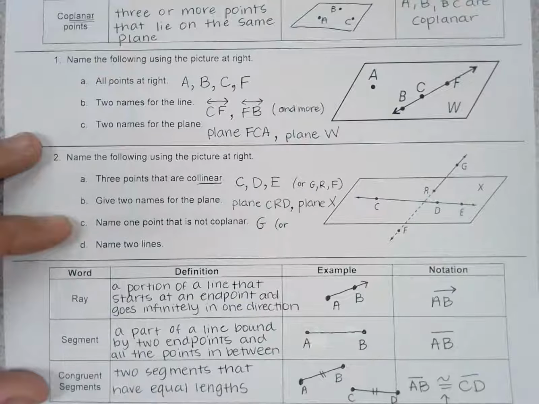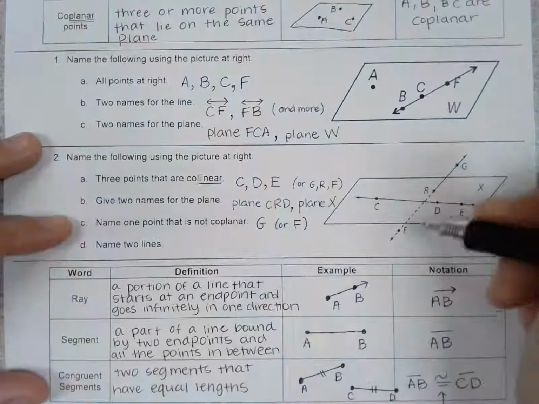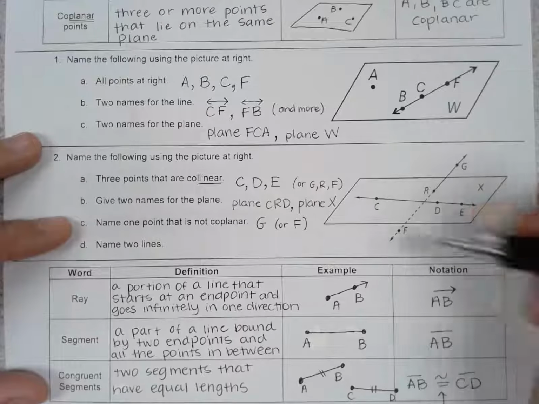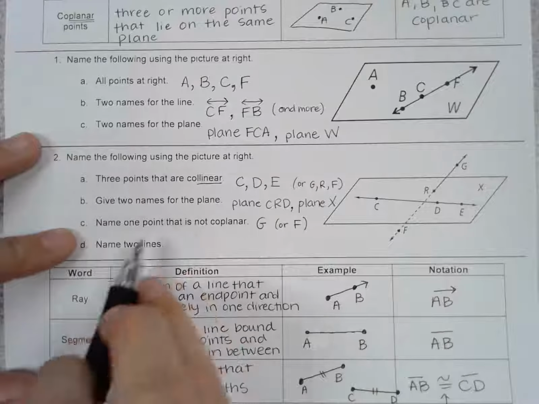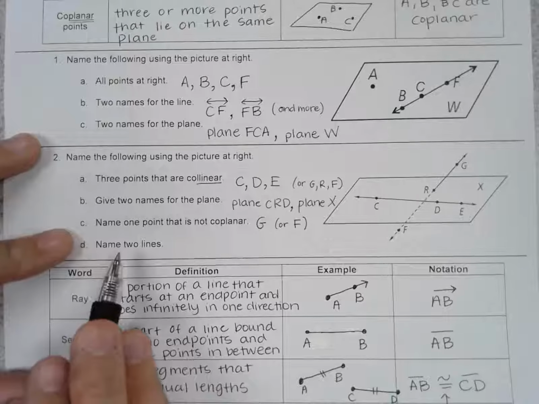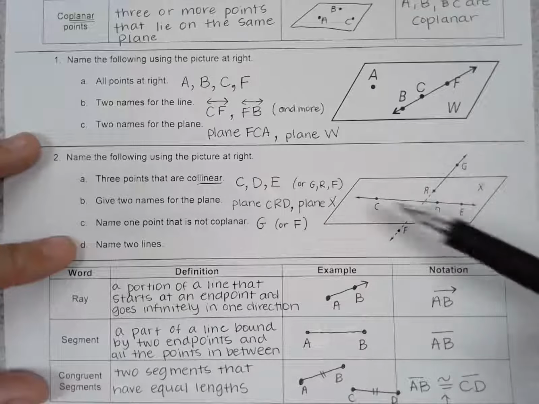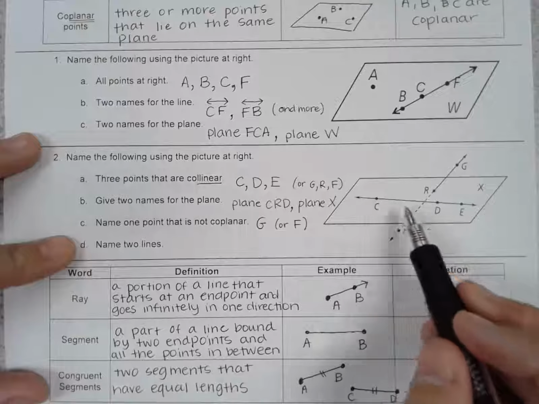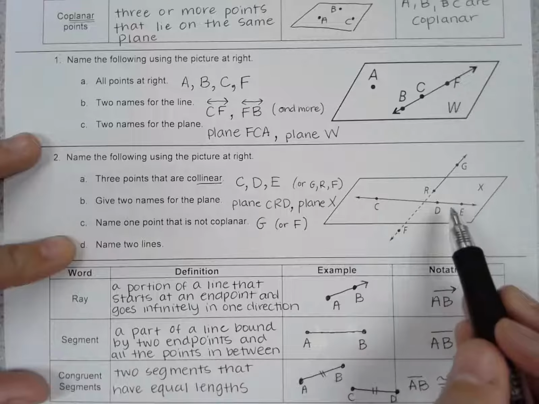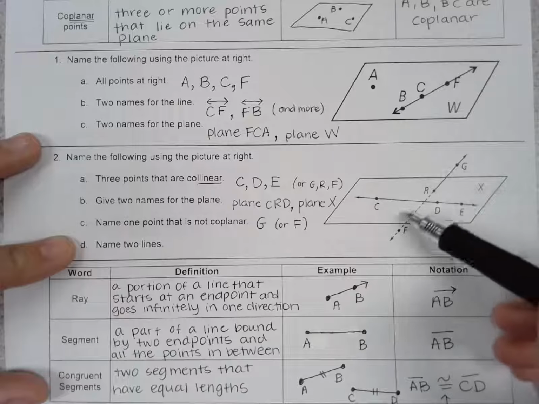And if they wanted you to give a second answer, you could also say point F, because point F is down here and it's underneath the rest of them. And then the last question on this one wants us to name 2 lines. So when I look at this picture, I see that I have 1 line here, and there's lots of different ways I can name that line. And then I have a second line here.